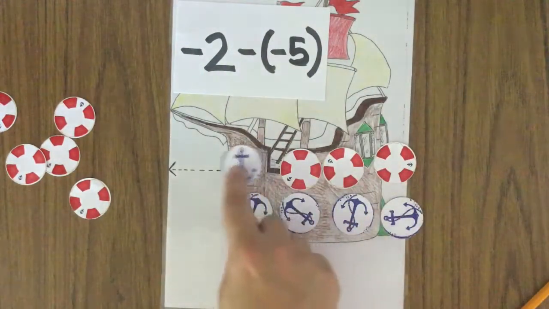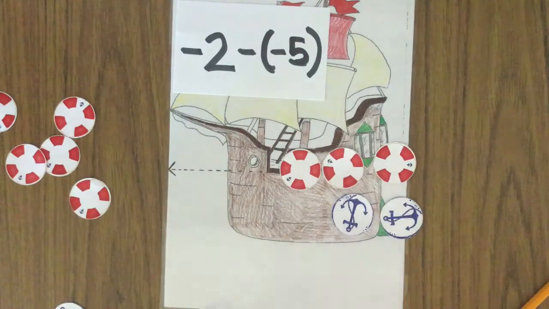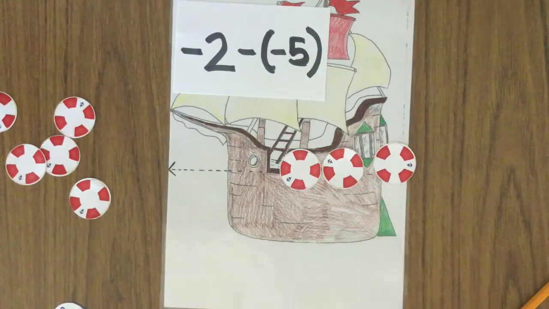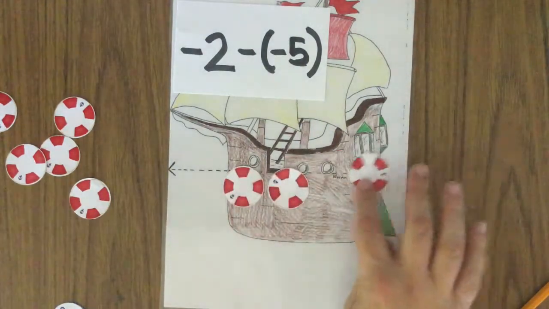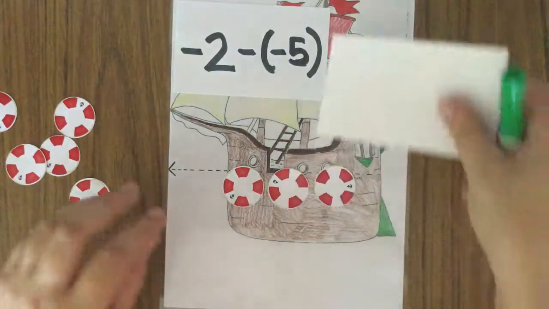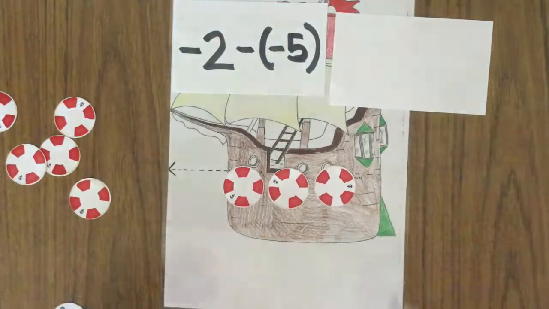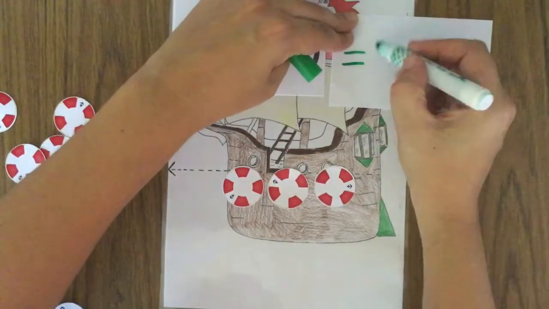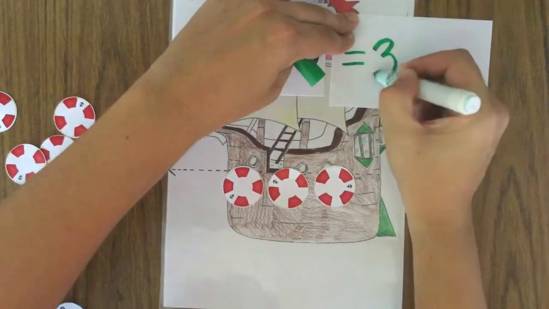When I do that, I'm able to go 1, 2, 3, 4, 5, take away my 5 anchors, and my answer is what I have left. -2 minus -5 equals 3.